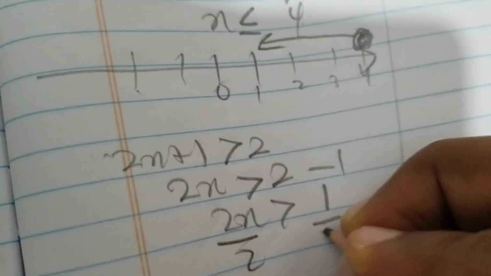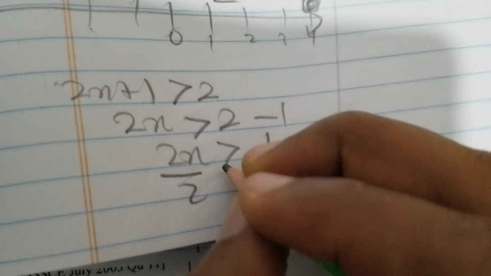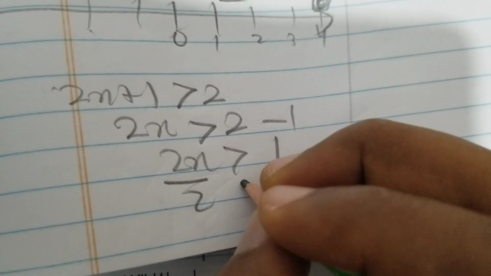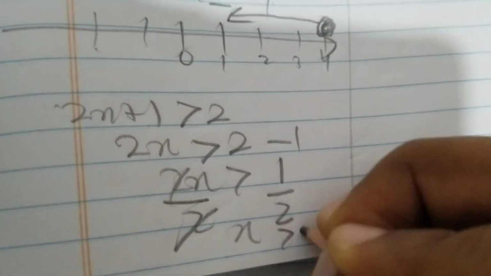Divide through by 2 by 2. Now here you realize because this is not any negative, it's not going to flip the sign or change this sign from greater than to less than. It's going to remain as it is. So you have x is greater than half.